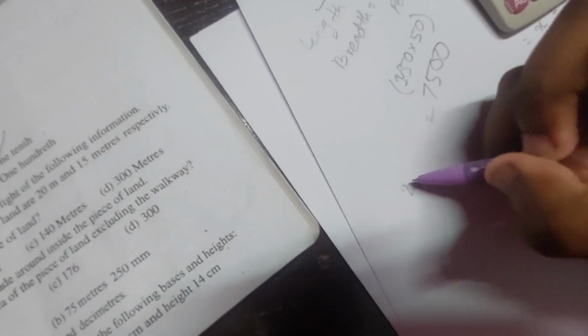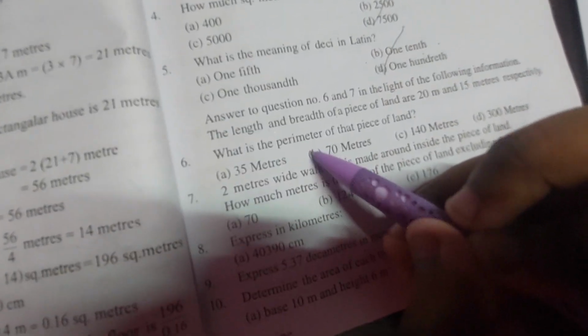Answer questions 6 and 7 in the light of the following information. The length and breadth of a piece of land are 20 meters and 15 meters respectively. What is the perimeter of that piece of land? That's very easy, you only have to find the perimeter, so that would be 70 meters.